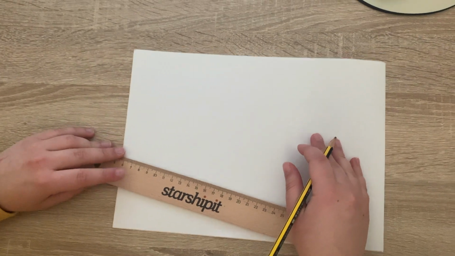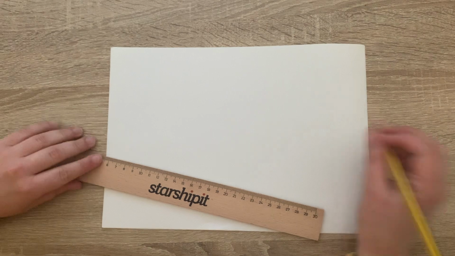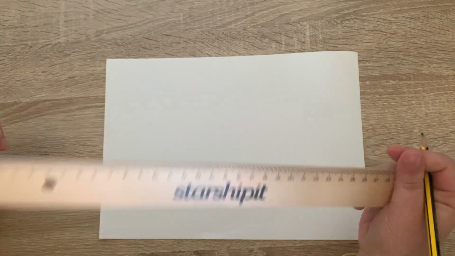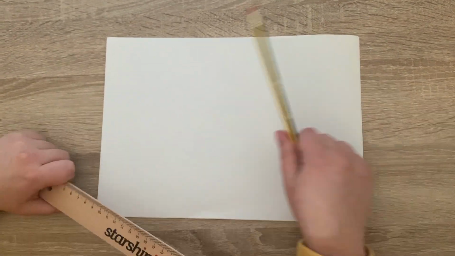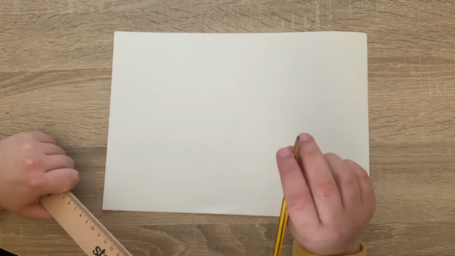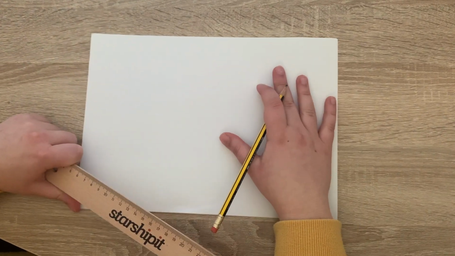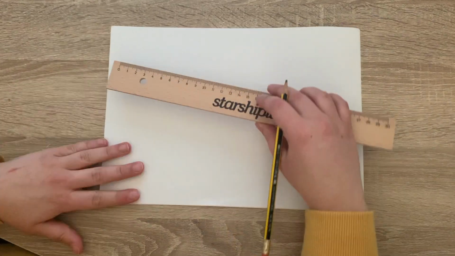So now it's time for the fun part of the maths lesson, where we're going to be creating our own fraction flags. So you will need a ruler and a pencil, or if you don't have a ruler, I'll show you a trick that you can do to divide your paper into equal parts without needing a ruler. So one way of creating a flag we could do is by doing it in stripes.